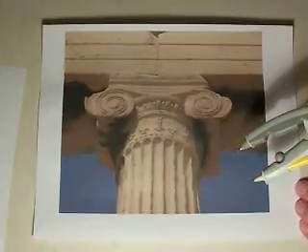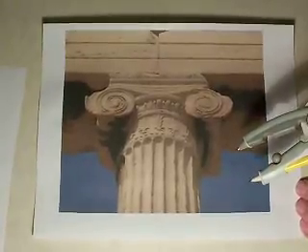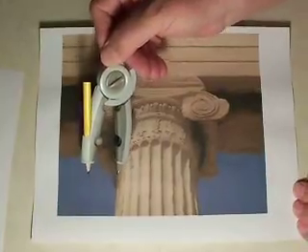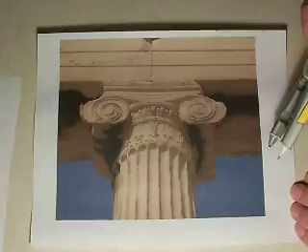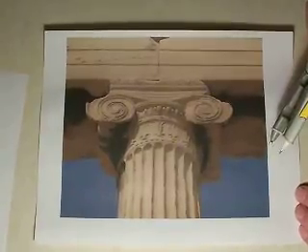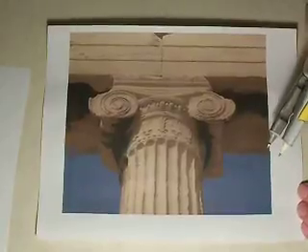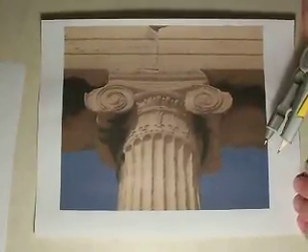Can anybody tell me how many flutes this column has? Correct, 24. If you count them up, you can see that there's 12 on this side, then 12 on the other side, that would be 24. So they would construct a 24-sided polygon to work from then. We will start with a hexagon, or a 6-sided polygon.